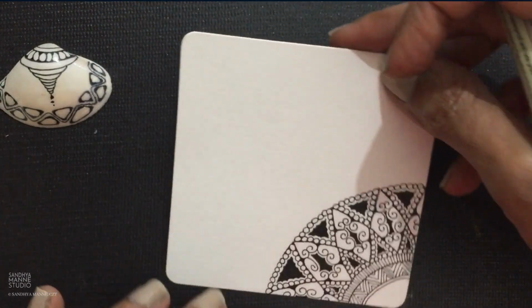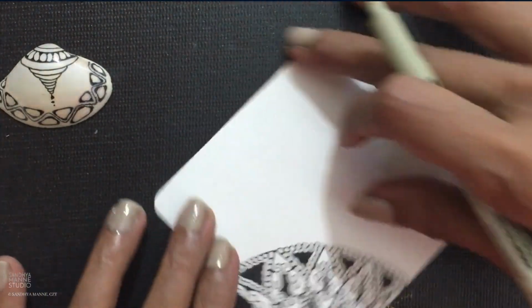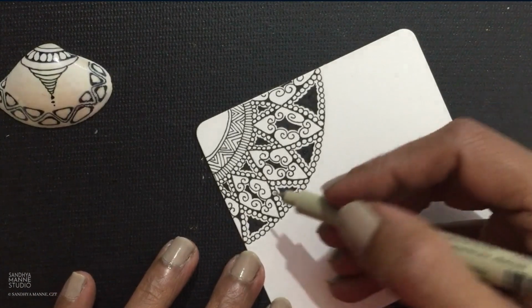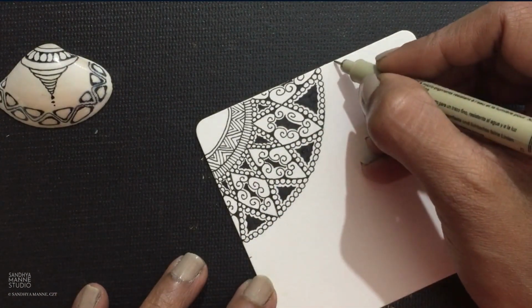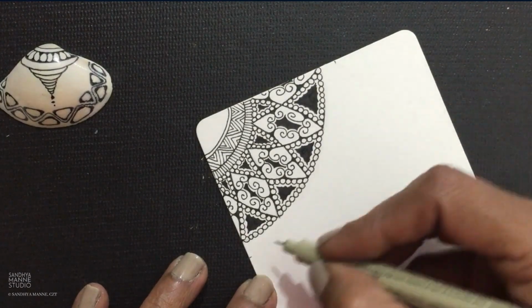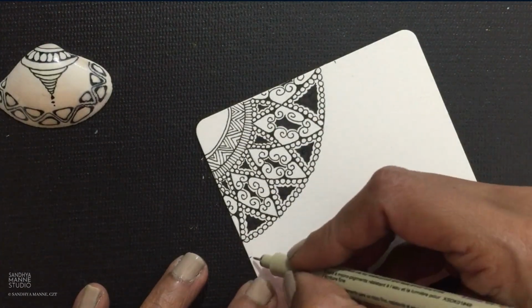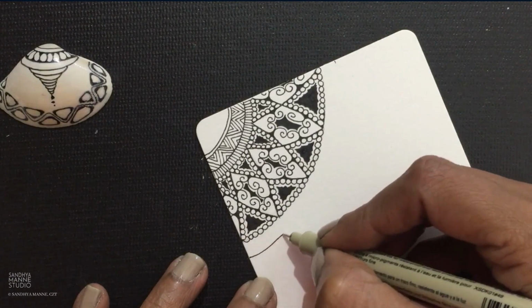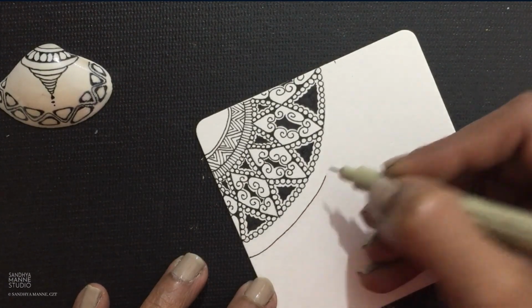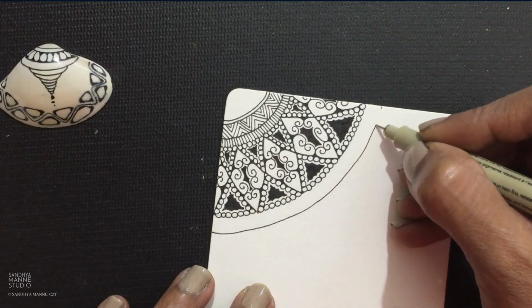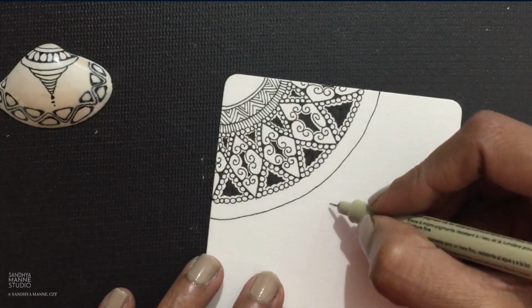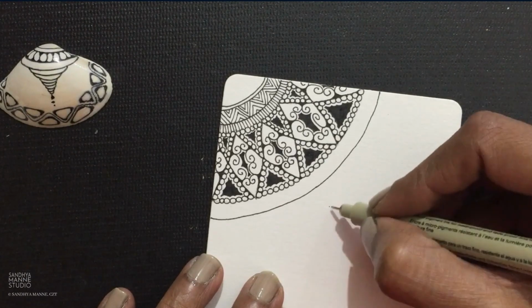So I'm going to repeat the same thing on this side as well, but I am going to make this slightly wider, so it's going to be from here to here, probably like this, and then this one a bit wider. Okay, and this is going to be somewhere here.